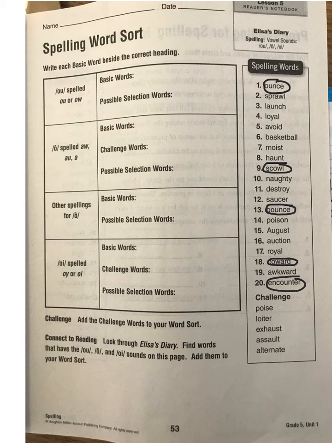Now, possible selection words would be words that we could come up with, such as sound, allowed, house, or even proudly, down, and even gown.